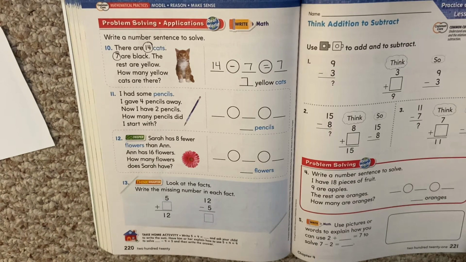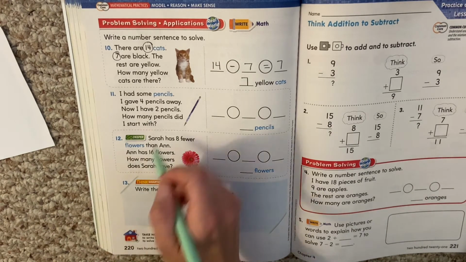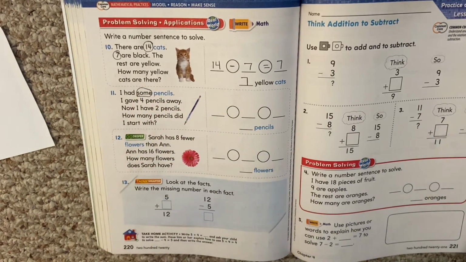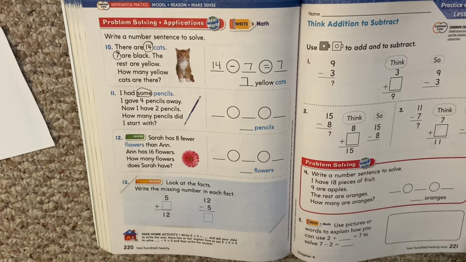I had some pencils. We have a missing number. I had some pencils. I gave 4 pencils away. Now I have 2 pencils. How many pencils did I start with?